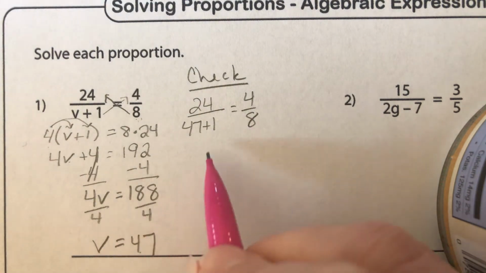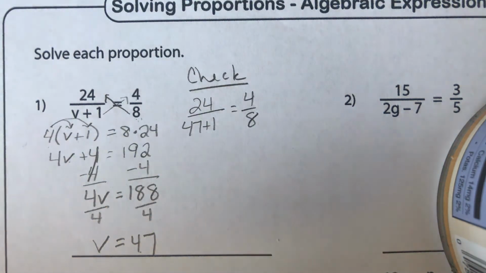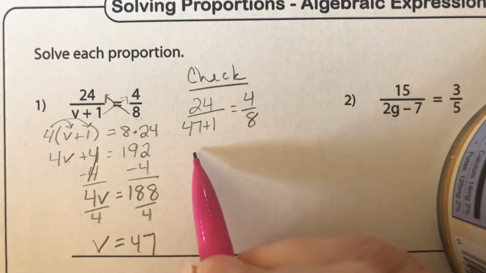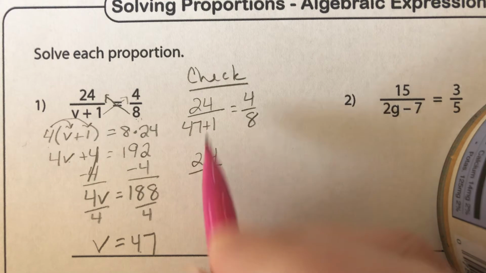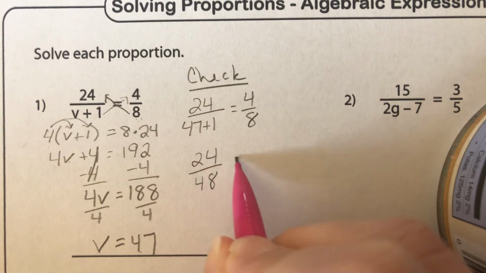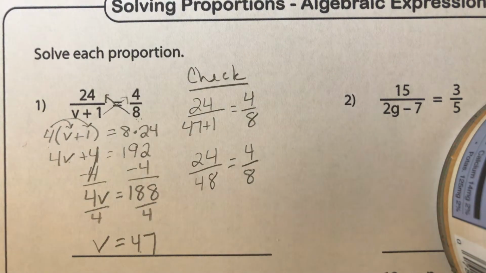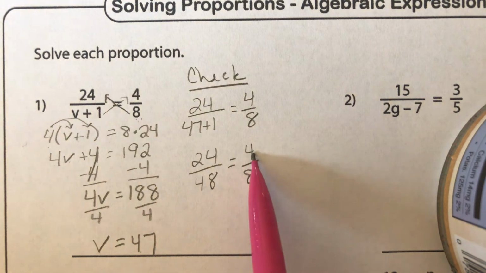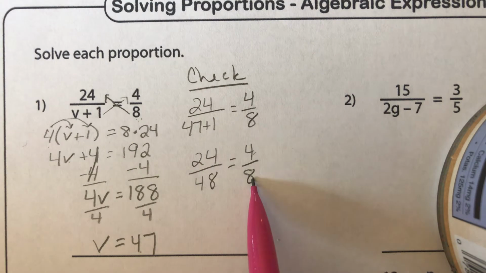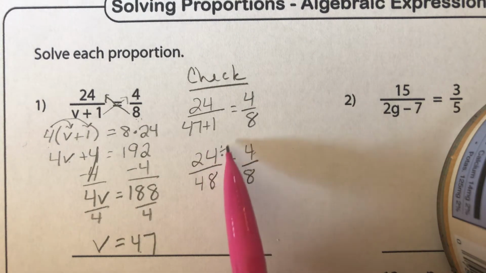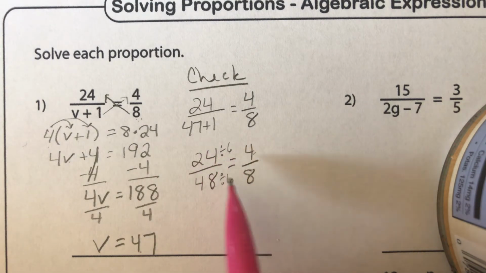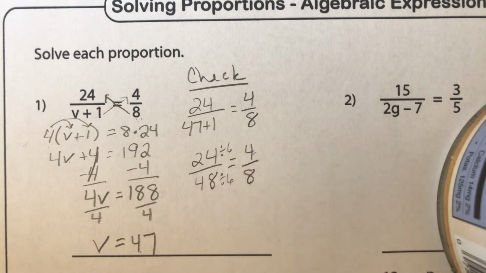So again, a couple of different ways of checking these depending on what you're given and what you might see. But again, these are equivalent fractions. Some of you might notice this right away. You can use your equivalent fractions and divide. 24 divided by 4 is 6. 48 divided by 8 is 6. So in other words, we would divide both of these by 6 to simplify this down to 4/8.